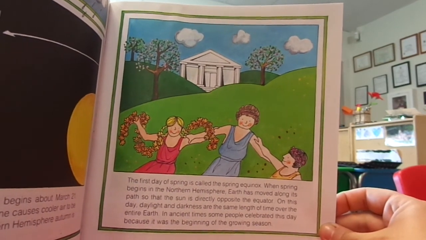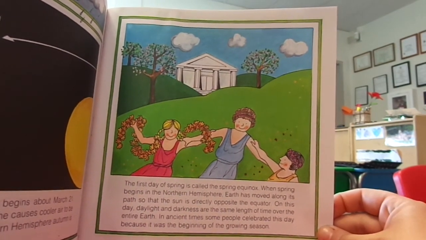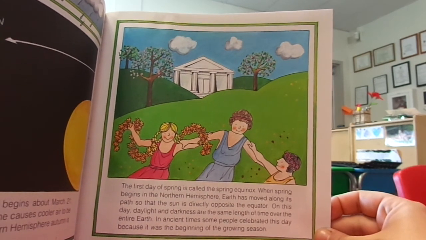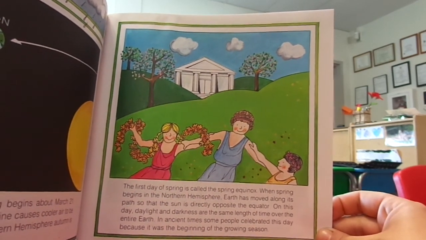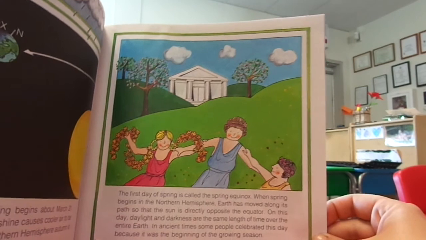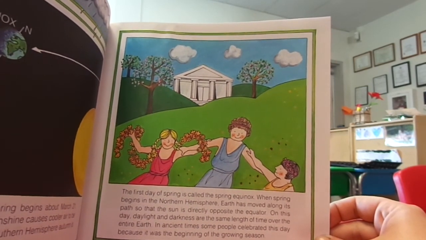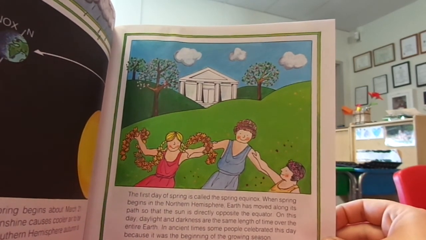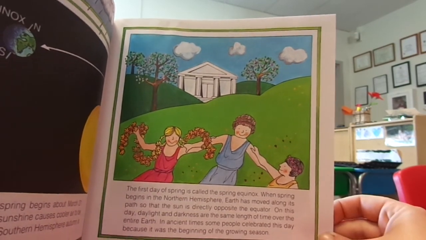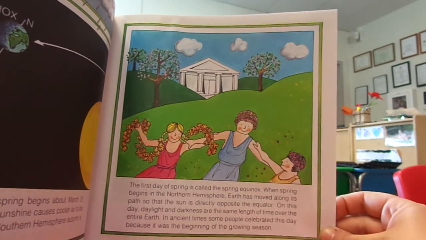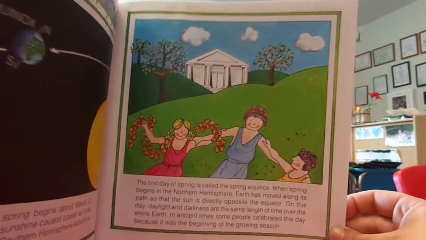When spring begins in the northern hemisphere, Earth has moved along the path so that the sun is directly opposite the equator. On this day, daylight and darkness are the same length of time over the entire Earth. What? And in ancient times, some people celebrated this day because it was the beginning of a growing season.